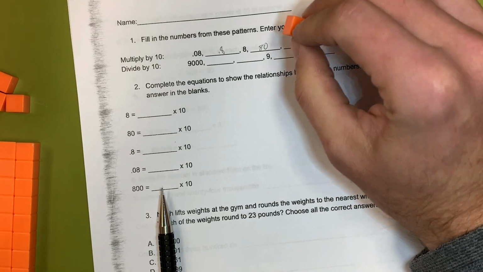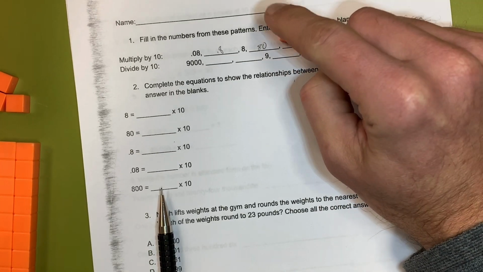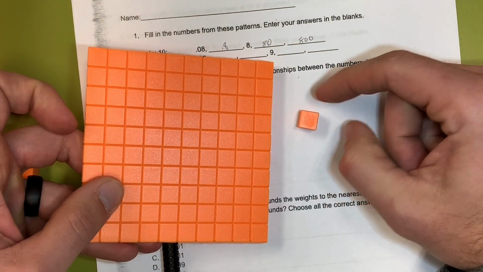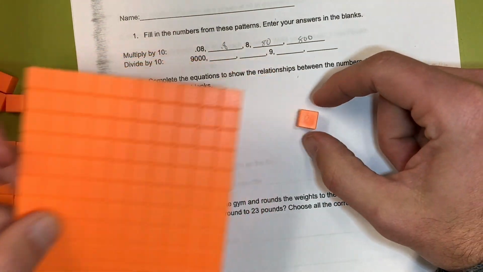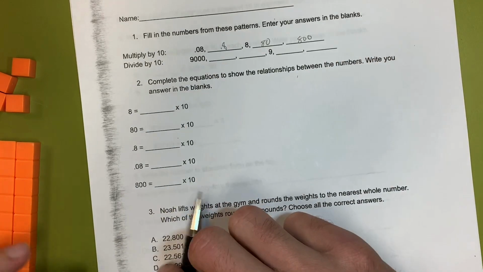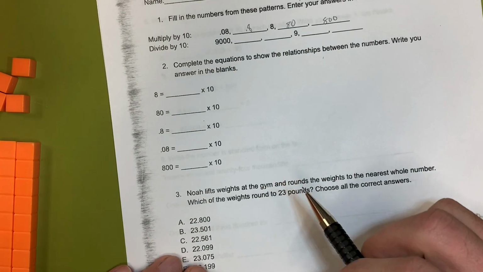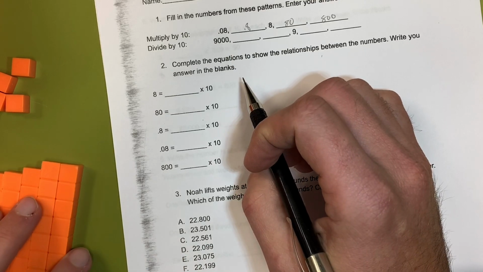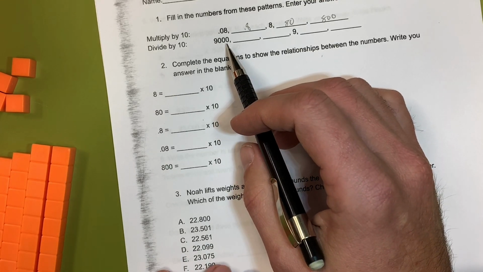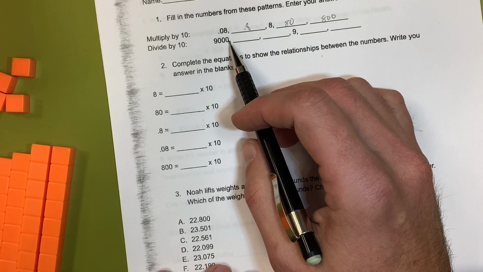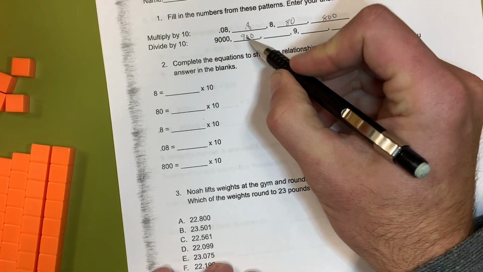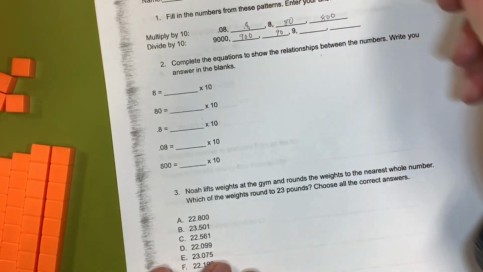If this was a hundredth, it's going to take 100 of those to equal one of the wholes, or a flat. So those are the base ten blocks. Now we're going to work backwards with dividing 9,000. If I divide by 10, I'm going to move the decimal place over to 900, and then move it over again to 90.